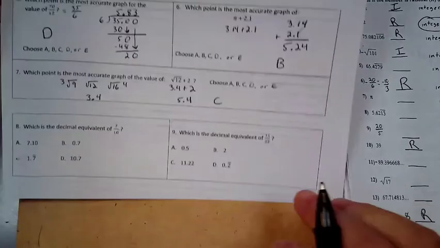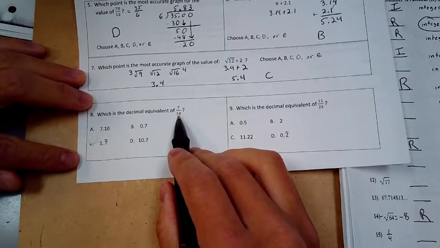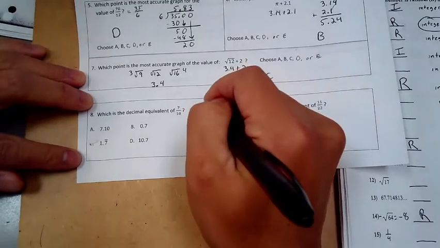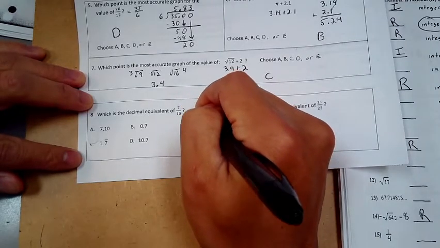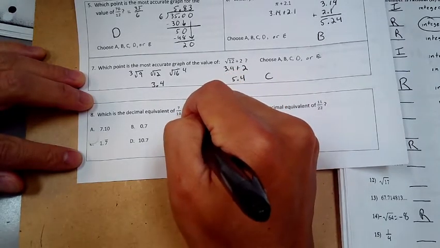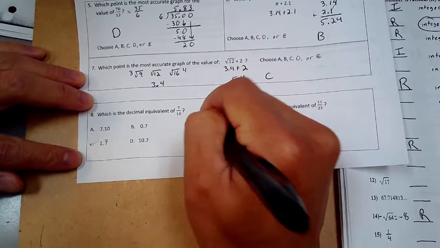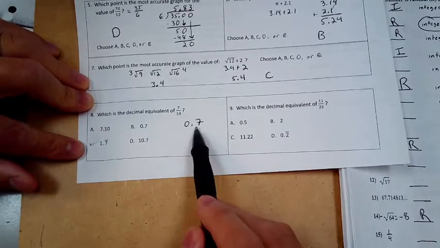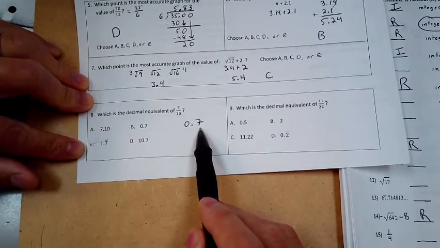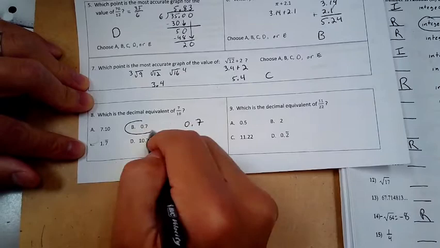Alright, number 8, 7 over 10 as a decimal. Well, if it's over 10, then you know that there's one decimal place. So this is 0.7. If it's over 100, it's 2 decimal places. If it's over 1,000, it's 3 decimal places. If this is over 10, just have the 1 decimal place. So this would be B.